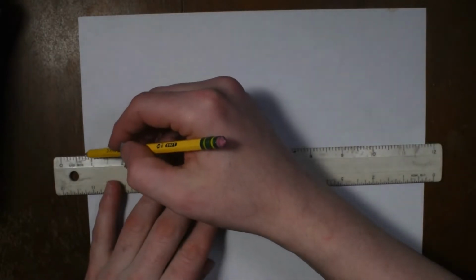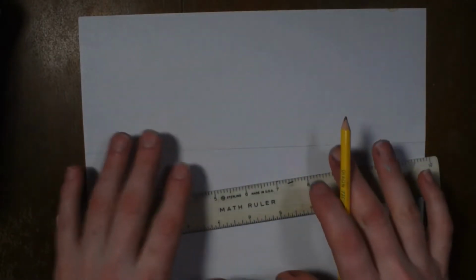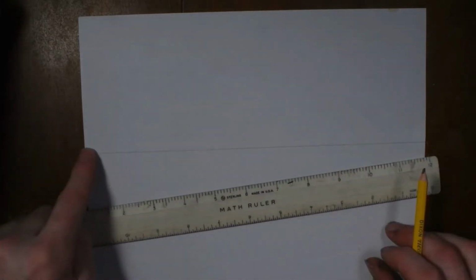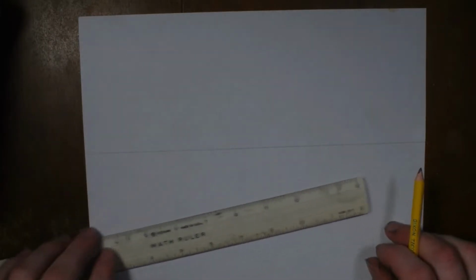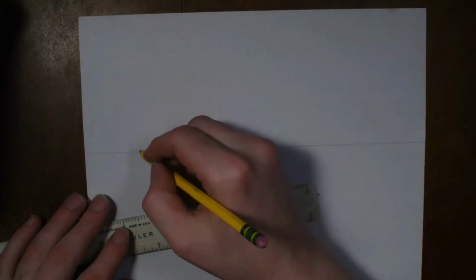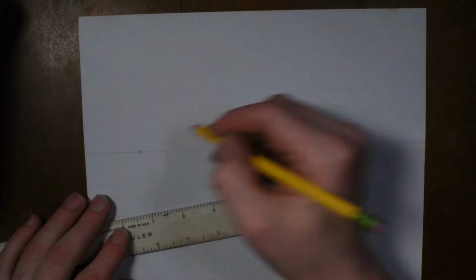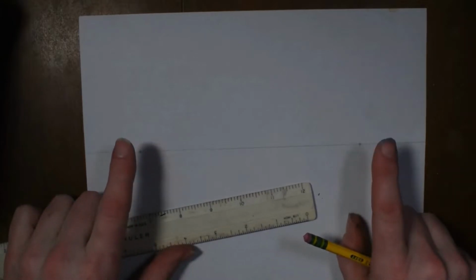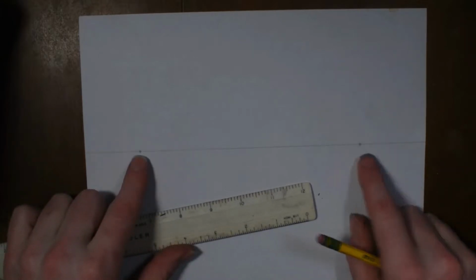So very lightly with the pencil, I'm going to make mine a little darker so you can pick up on the video. Horizon line right there, all right? Now what I'm going to do is I'm going to put a dot over here and a dot over here. And the 2 dots, these are the 2 vanishing points for what we're about to make.